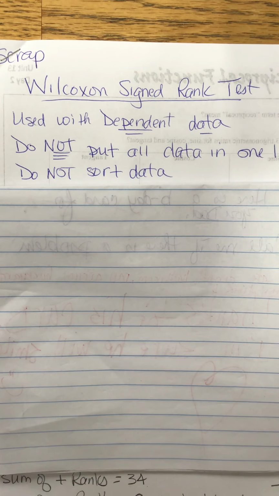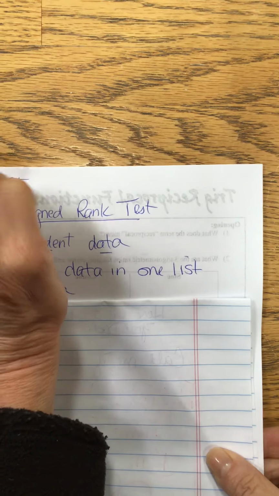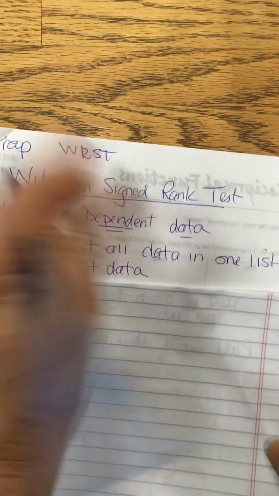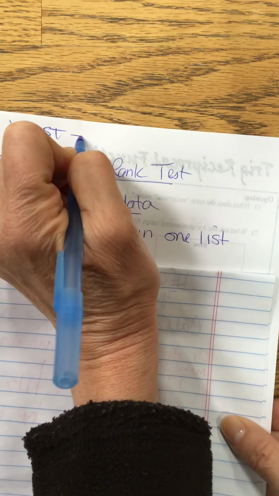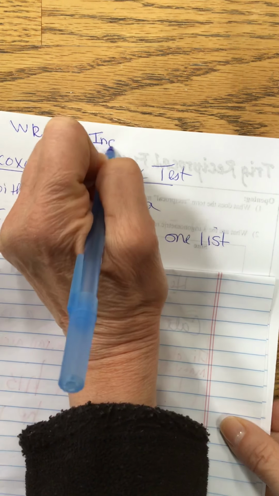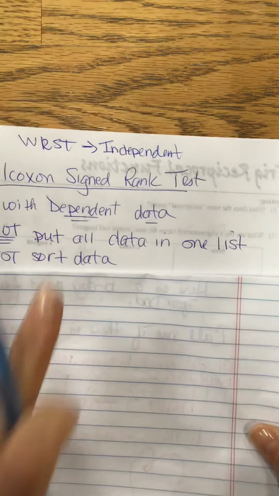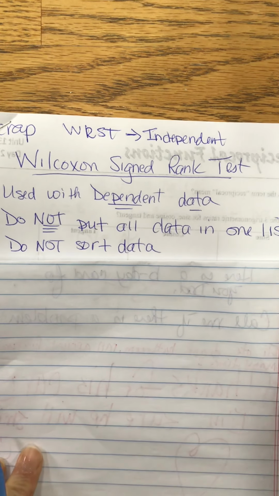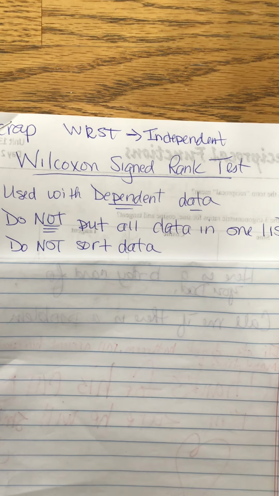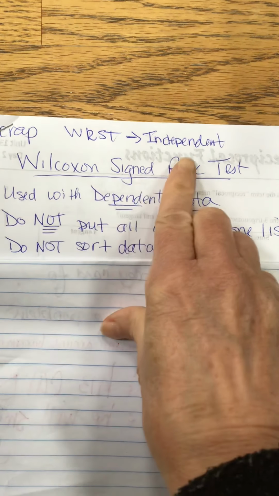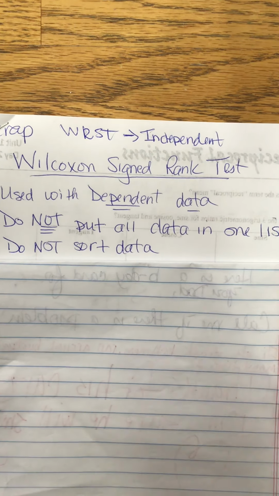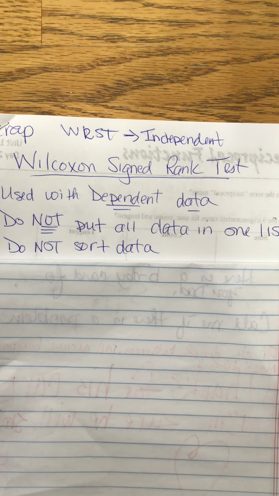Now, the Wilcoxon signed rank test, as you notice, we already did. This is the Wilcoxon rank sum test. That's what you gave to me, either number 6 or 7. That is for independent data. Compact cars are compact cars. They're not mid-size. You can't have a mid-size car that's also a compact. That's what independent means. They're two separate sets of data.